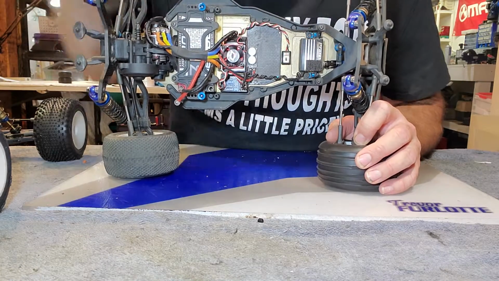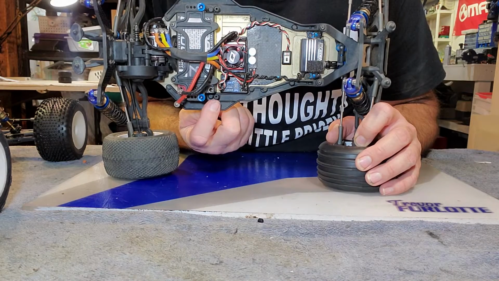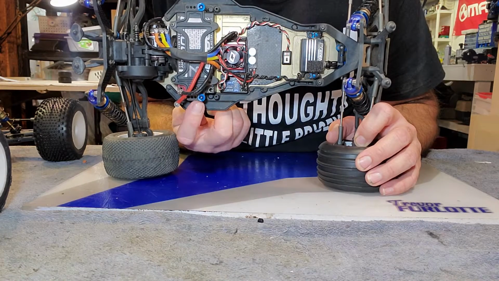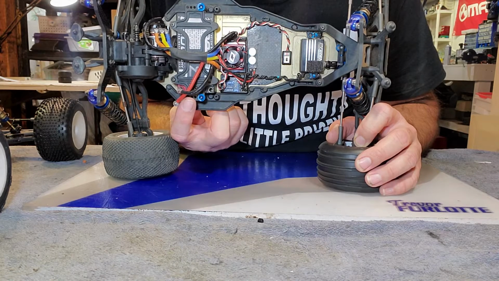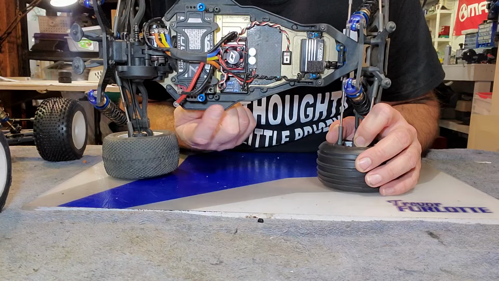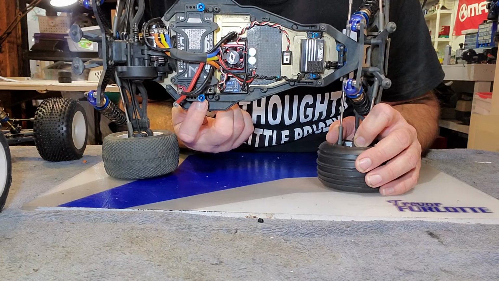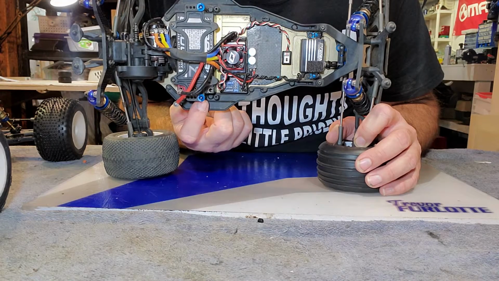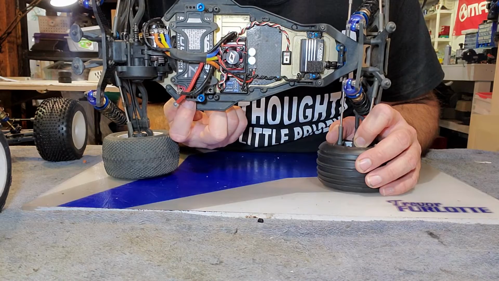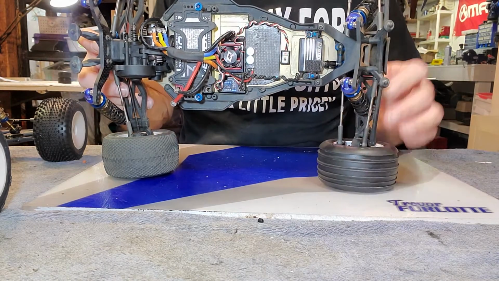If we look here and here, these two holes in the chassis side rails are where the battery hold down screws go, and they determine how far back or how far forward we can mount the battery. So here on the dirt truck, I've got my battery tray mounting screw in the back hole, so that I can move the battery all the way back next to the motor against the waterfall, and then my electronics are all the way back against the battery. Now let's compare that to the carpet truck.